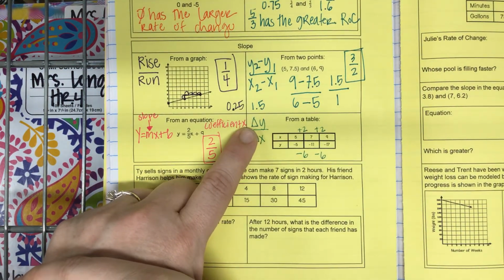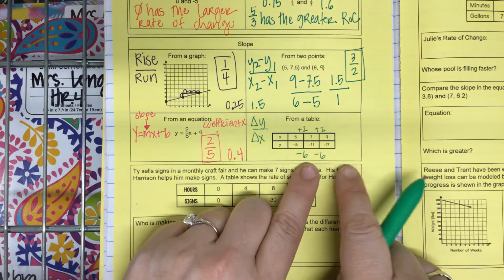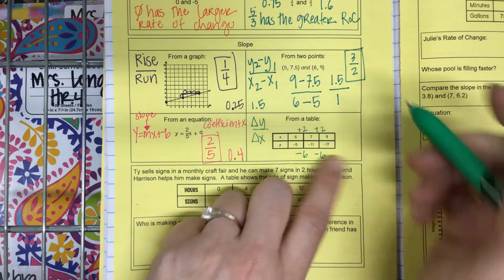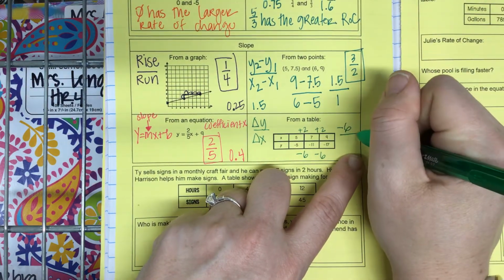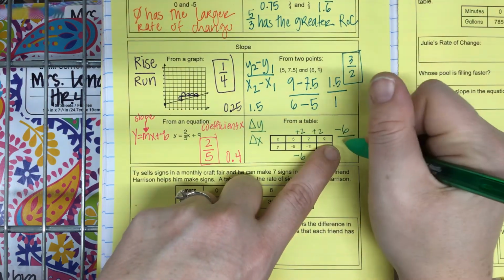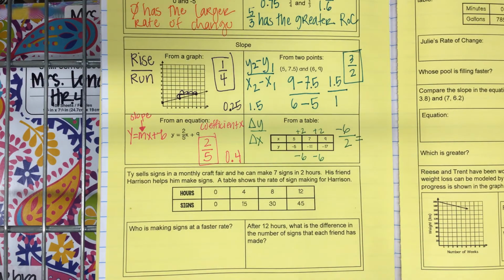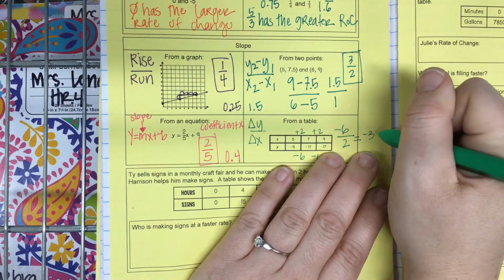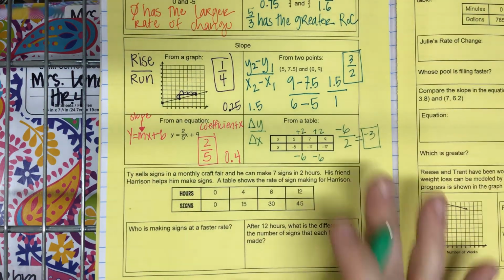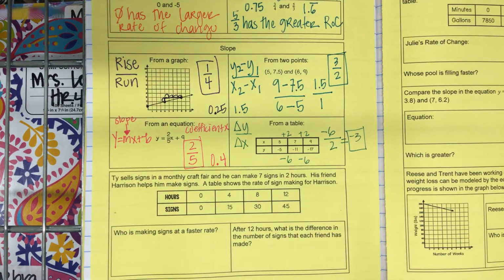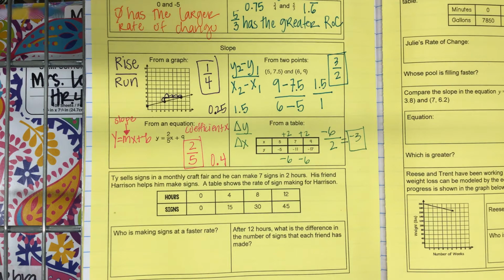Delta means change. So what was my change in y down here? -6. Over, what was my change in x? 2. What's -6 over 2? -3. That's my slope. Do you agree? How could you graph -3? Rise over run. -6/2. So you could go down 6 and forward 2.